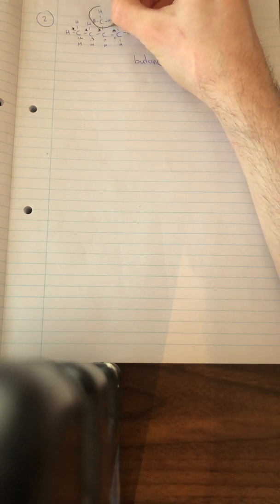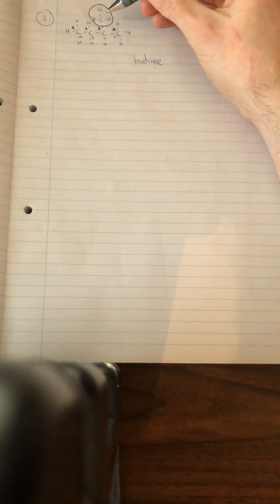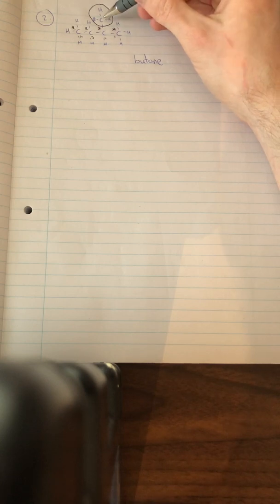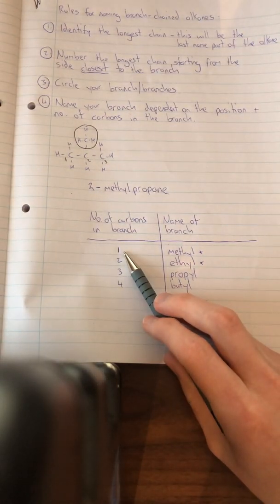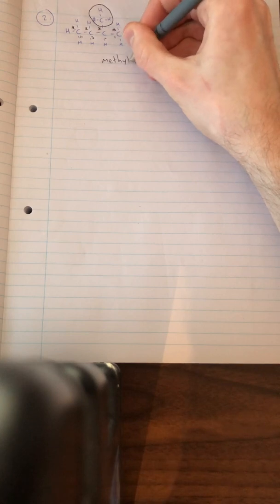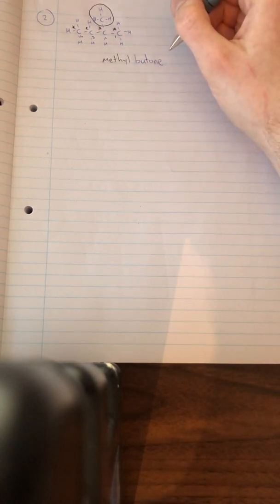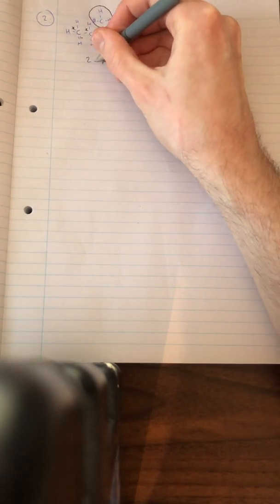And then step 3, quite an easy one, circle your branch. How many carbons are in that branch? Well, it's 1. Now if we go back to our table, if we've got 1 carbon, we call that methyl. So that becomes methylbutane. And then what carbon is that attached to? It's attached to carbon number 2. So we write 2-methylbutane.